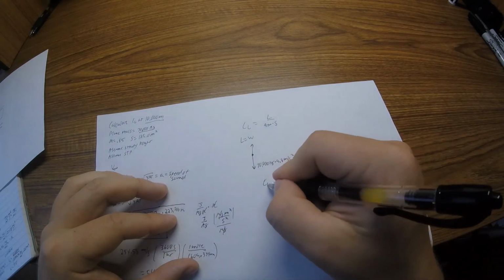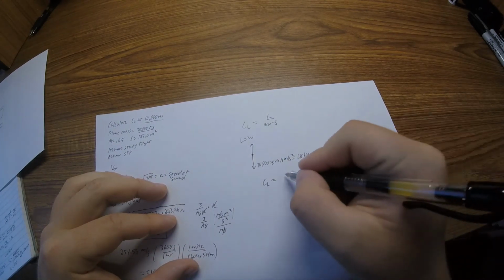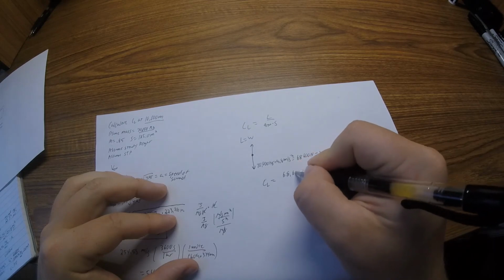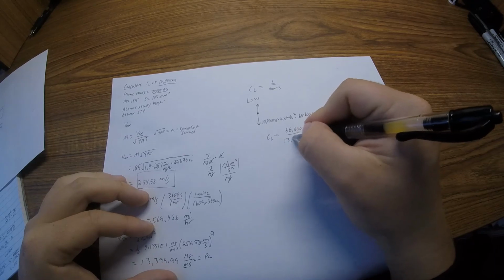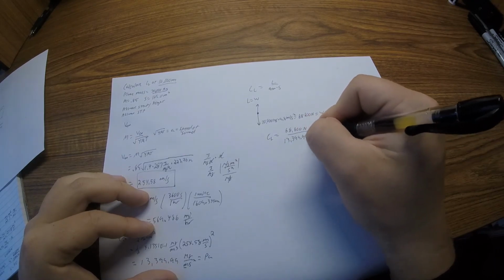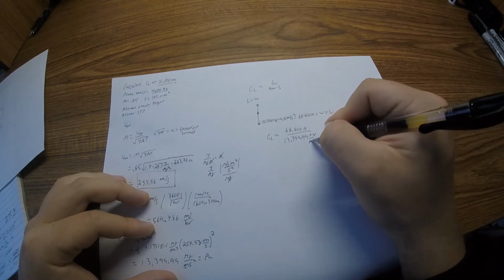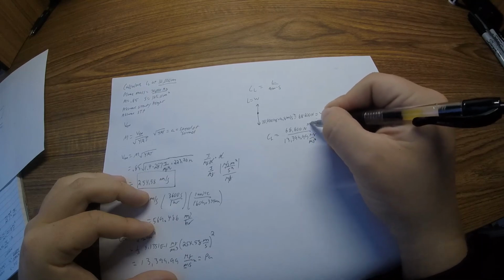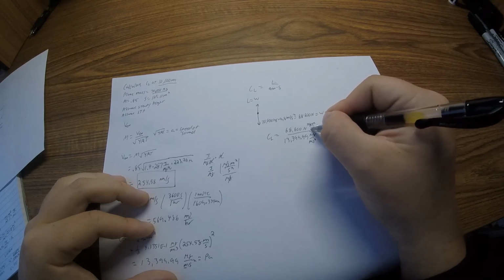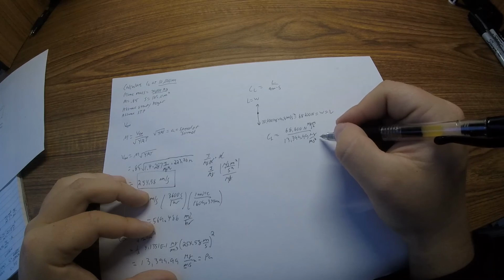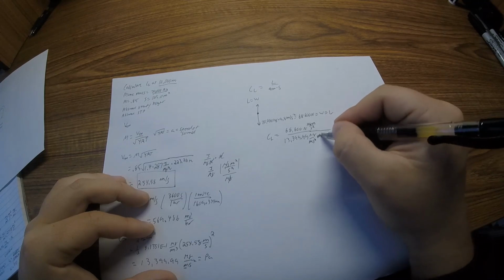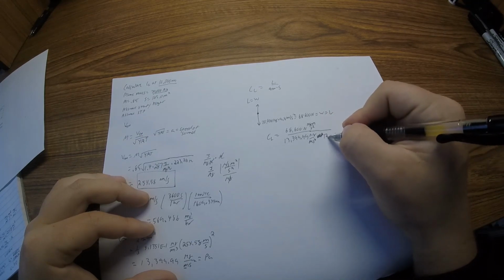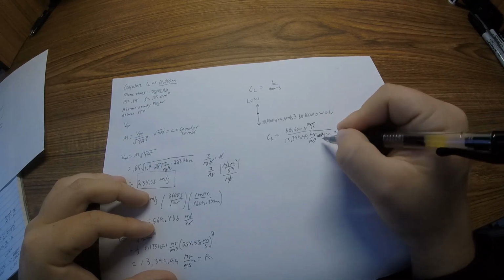So our coefficient of lift equals, finally, now we have all that, 68,600 newtons divided by our pascals, kilograms per meter second squared, times S, which is 125 meters squared. Newtons are kilograms meters per second squared.